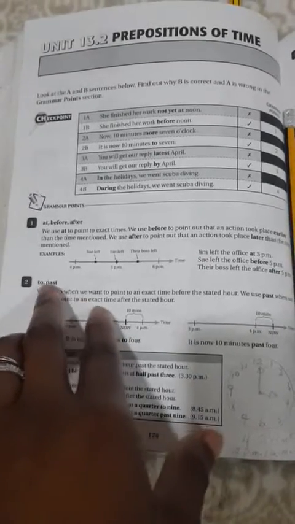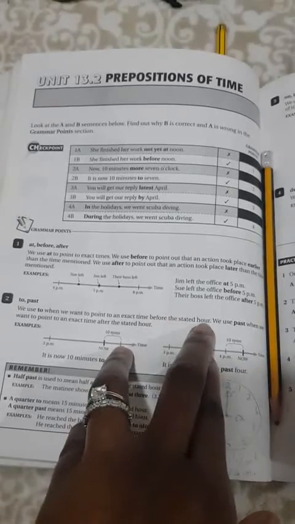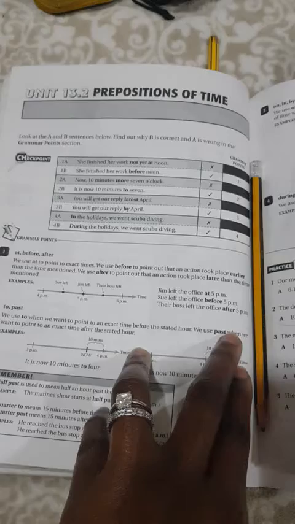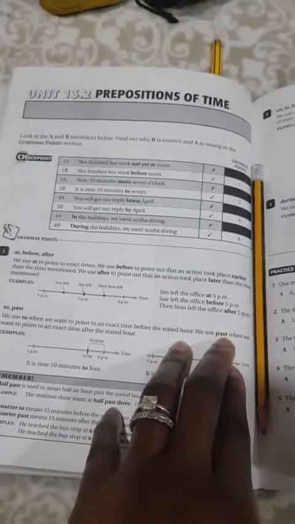Okay, "to" and "past." It says we use "to" when we want to point to an exact time before the stated hour. I want you to highlight "to" and highlight "before the stated hour." Very important points. Now the next one says we use "past" when we want to point to an exact time after the stated hour. So you come here and you highlight "past" and you highlight "after the stated hour." So "to" is used to refer to before and "past" is used to refer to after.